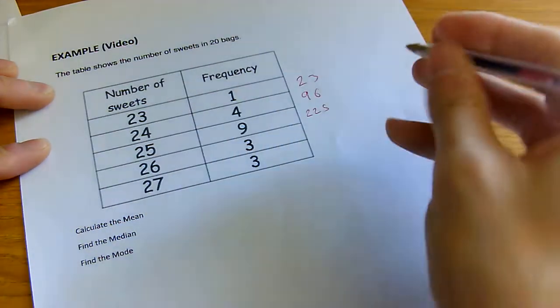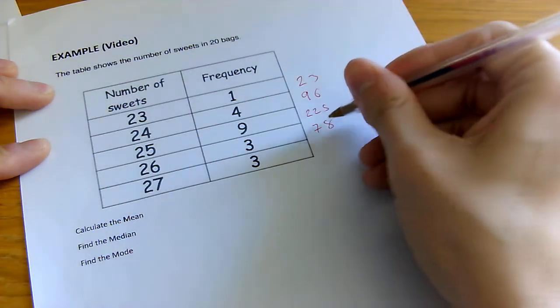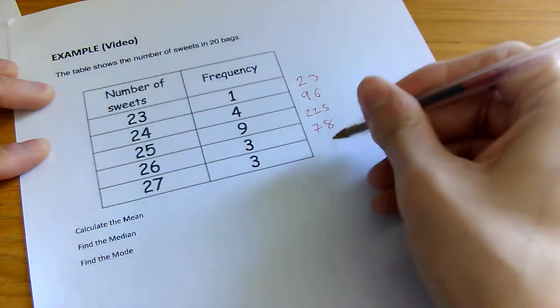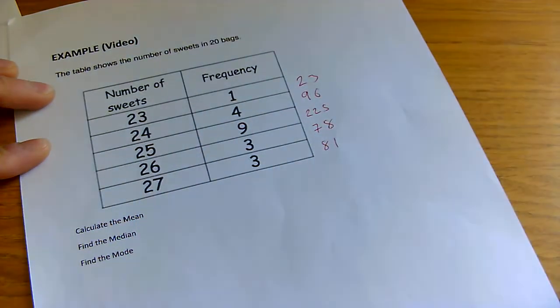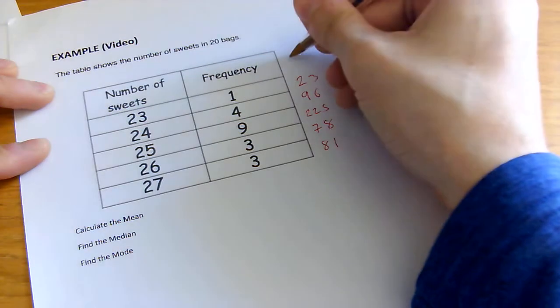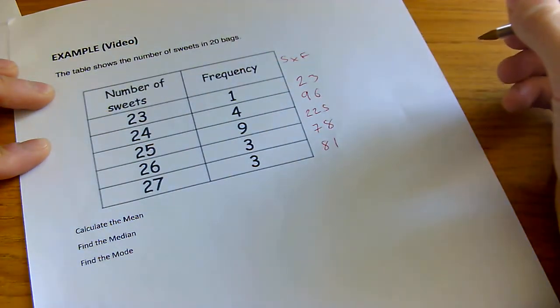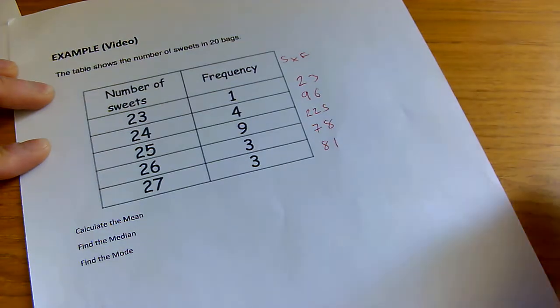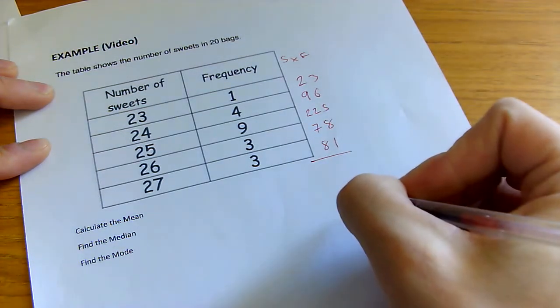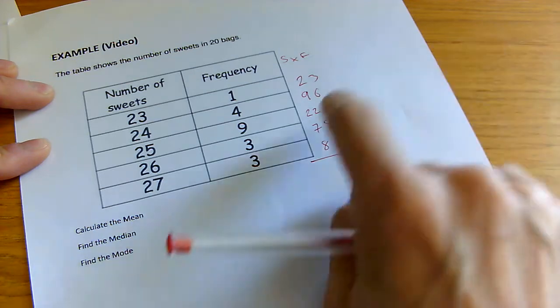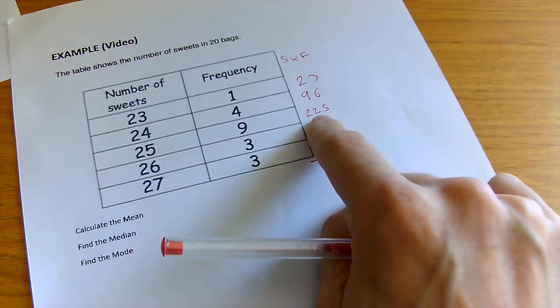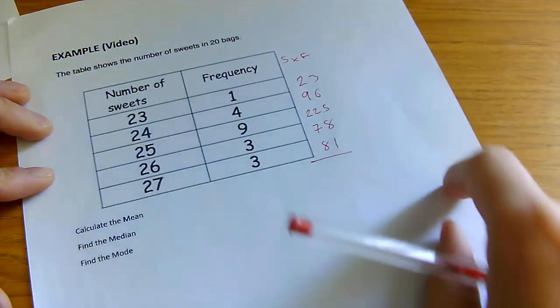There's 3 26s, that's 78. There's 3 27s, and that's 81. And you could call this the sweets times frequency column there. So the total number of sweets is this column added up. Like this 225, it's saying there's 225 sweets here in the 9 bags of 25.